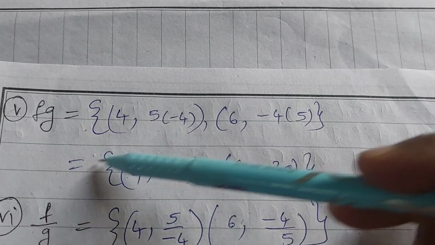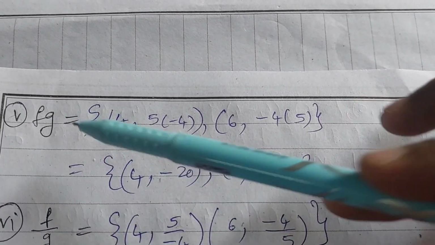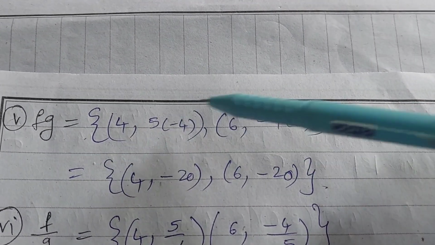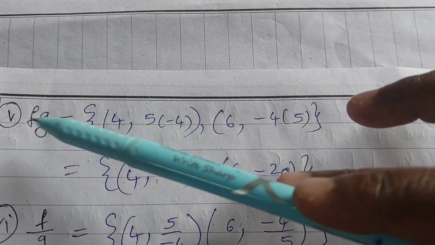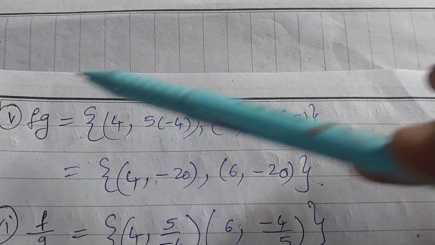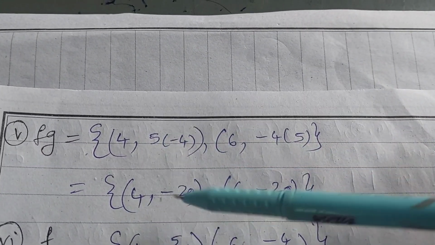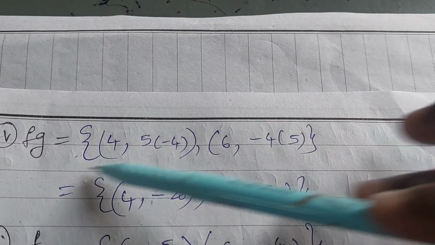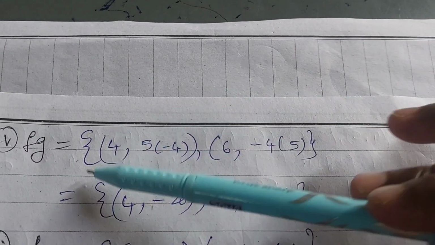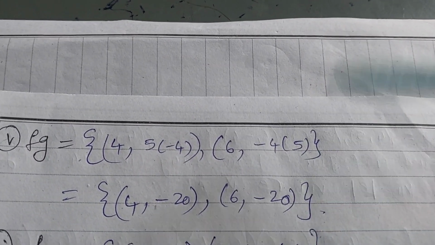Next, f into g is asked. Again only the common parts, 4 and 6. For 4, f is given 5 and g is given minus 4, so 5 into minus 4 is minus 20. And for 6, f is minus 4 and g is 5, so minus 4 into 5 is minus 20.